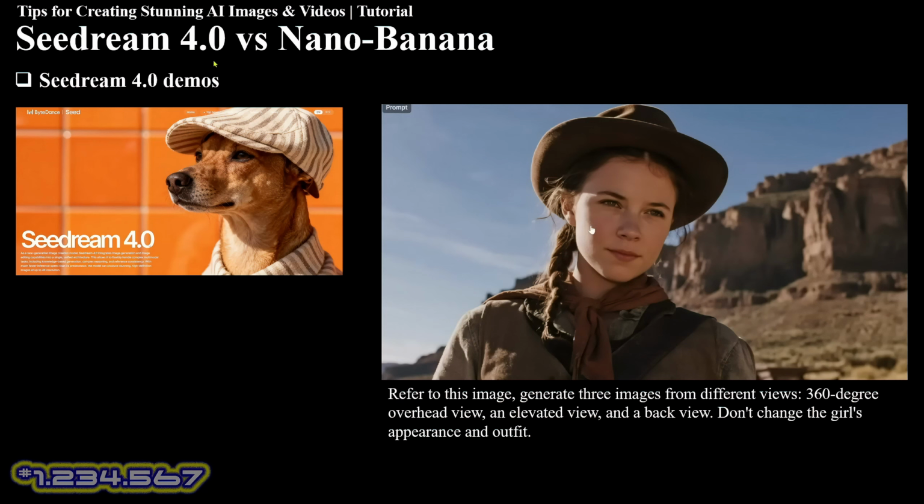Okay, hello everyone. Today I am showing you Seedream 4.0, which was just released last week. It can create AI images, and it is very impressive. In this video, I will be showing you how it compares with Nano-Banana.